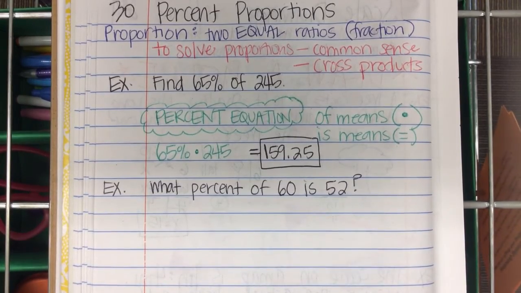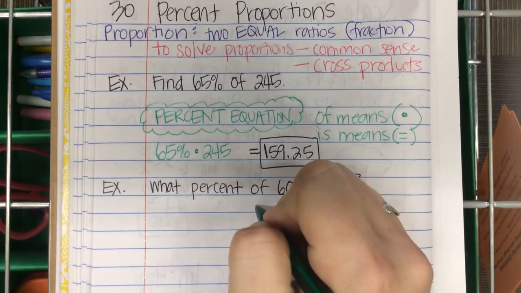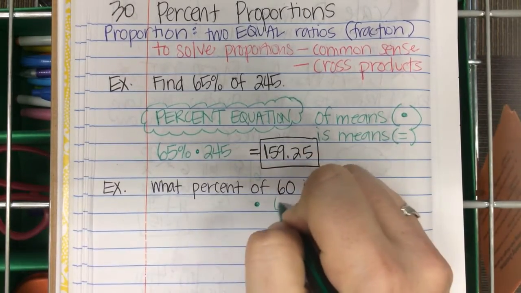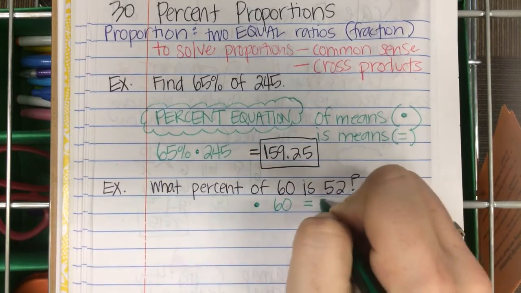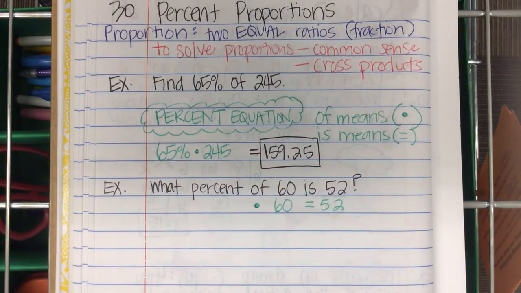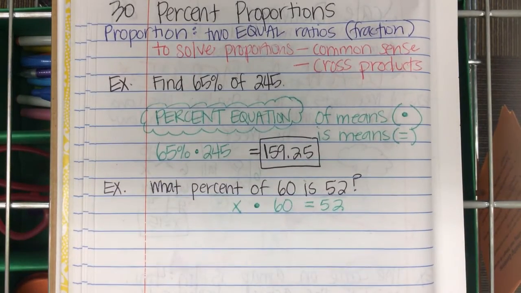What would that look like? Of means times, so times 60, and is means equal, so equals 52. But that looks weird. What percent do we know? No, we don't. So what can we put since we don't know? X.